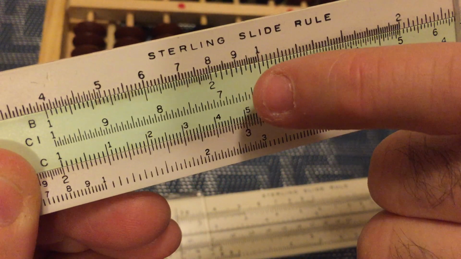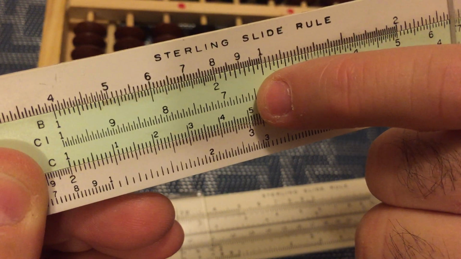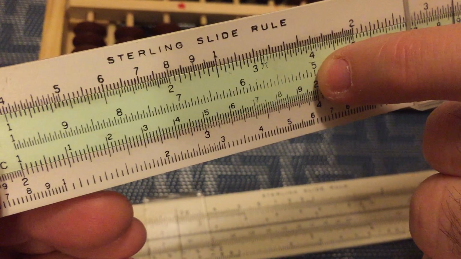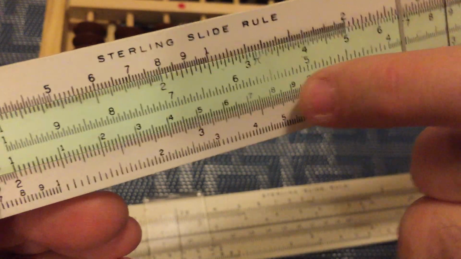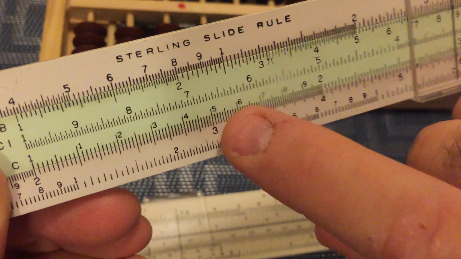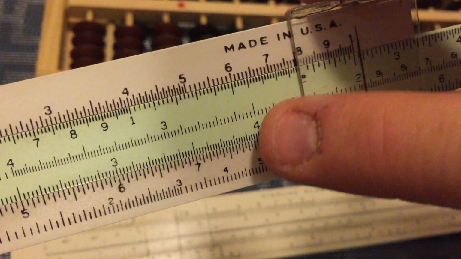But look, 5. Sorry, that's not 5. That's 1.5. Remember, that's 2. 2 times 2 is 4. 1.5, right? 1.5 times 2 is 3. 3 times 2 is 6. 4 times 2 is 8.